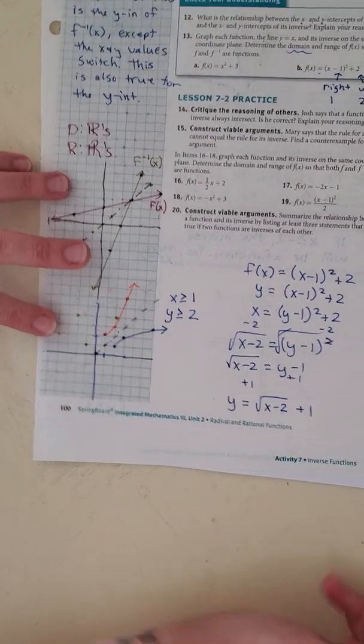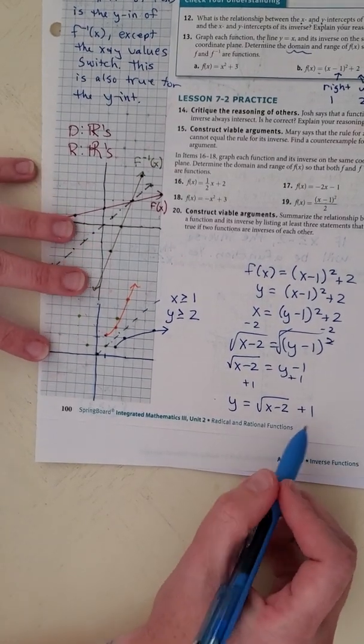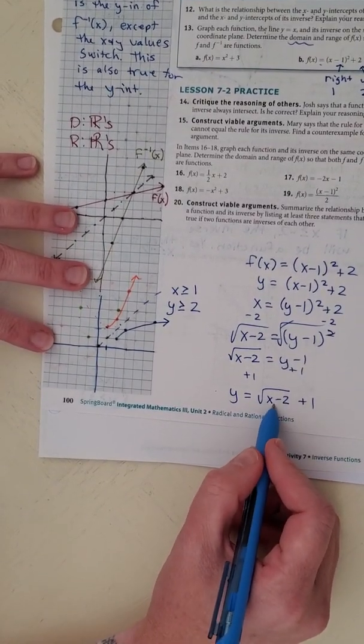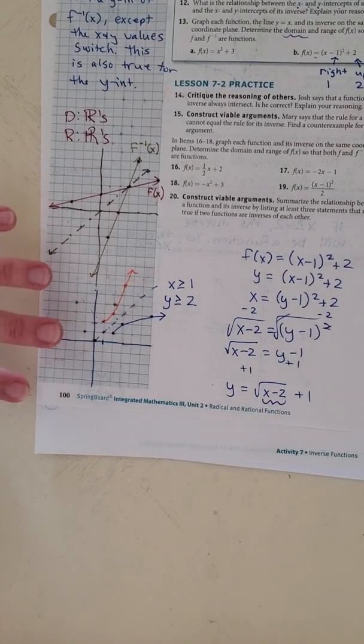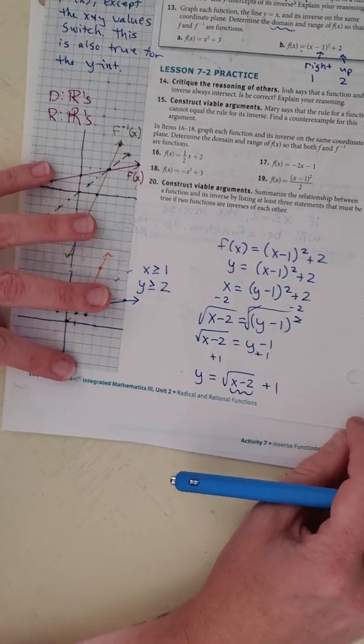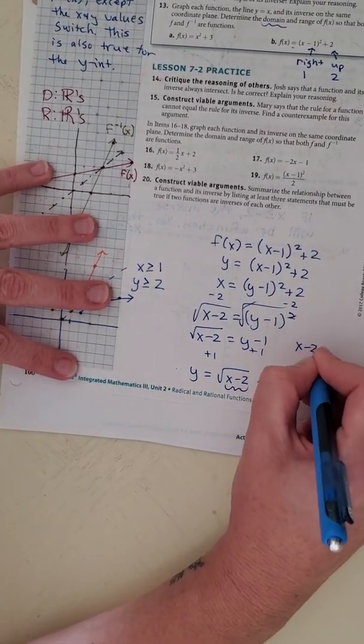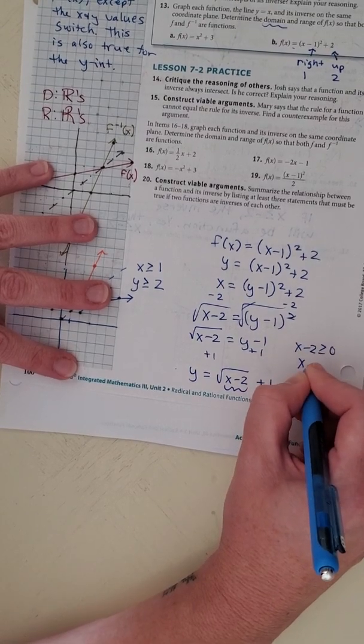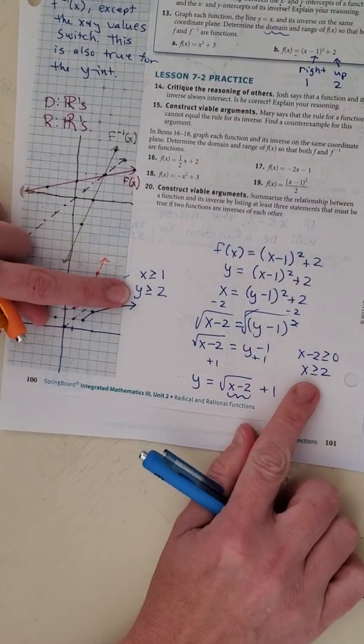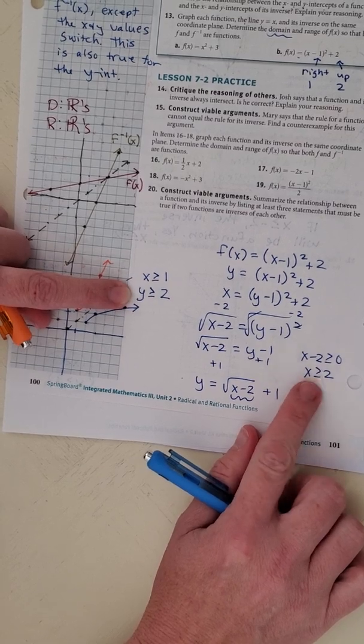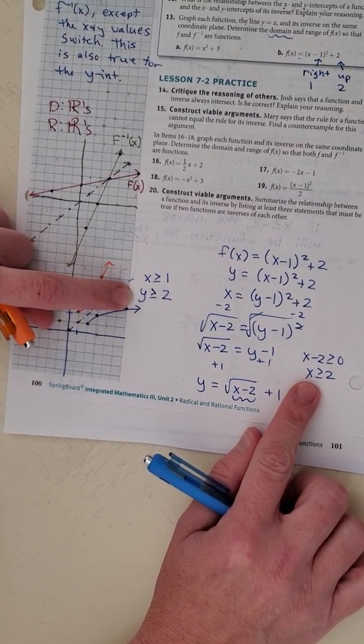And so if I were to find the domain and range of this, I know that whatever's under the radical has to be greater than or equal to 0. So x minus 2 has to be greater than or equal to 0, which tells me x has to be greater than or equal to 2. Now look, there's my domain of my inverse, there's my range of my original.